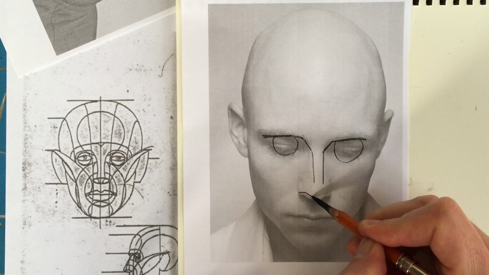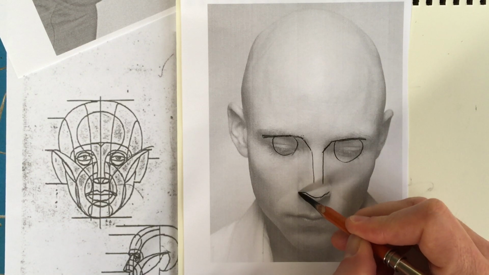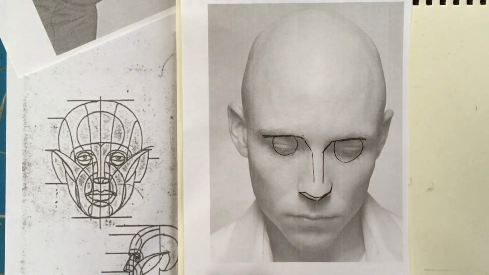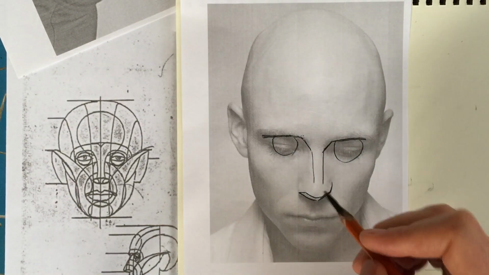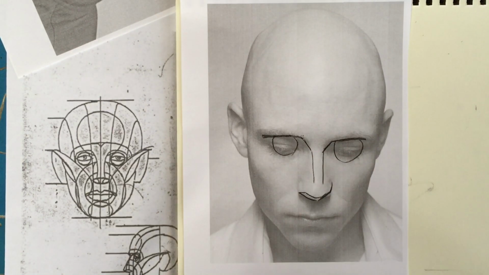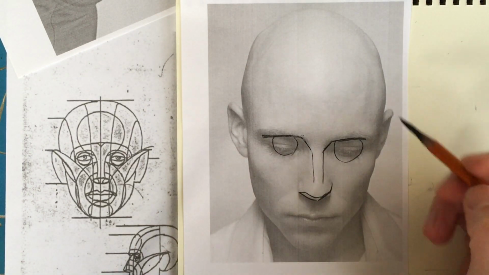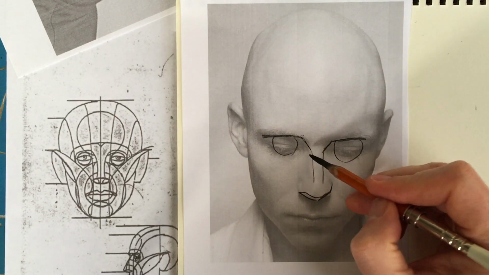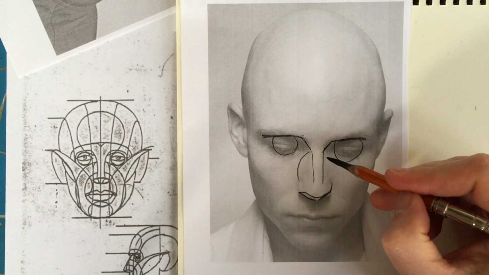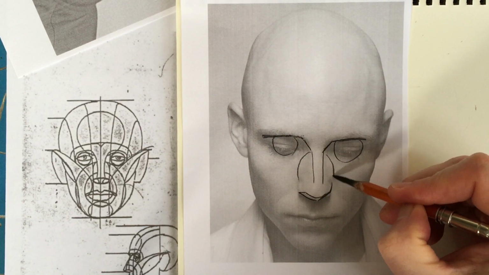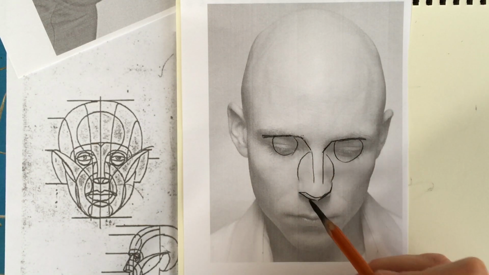There's not going to be much of a bottom plane because he's looking down. So it really is just going to be more like a shape there, a nose shape. Now there's a rhythm here, the side plane of the nose. Can you see it right there? If you sort of connect the dots.